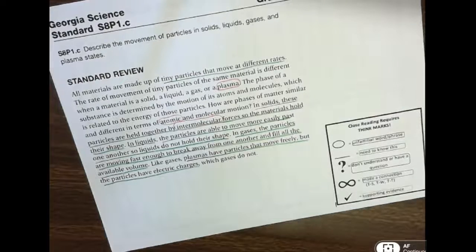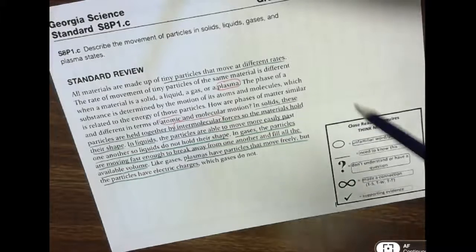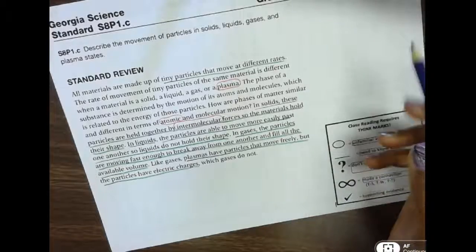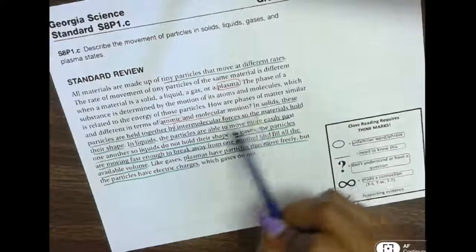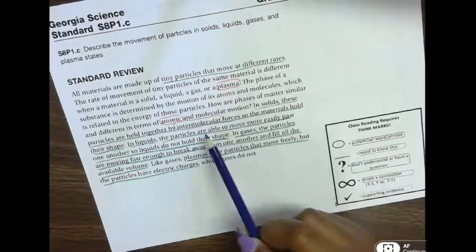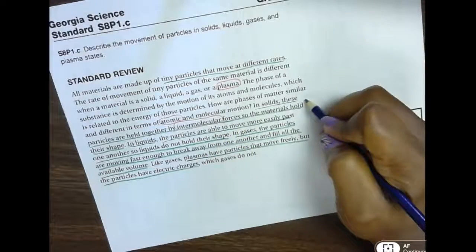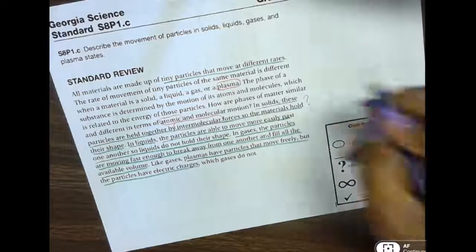Now I get my next color, so the question mark is represented by blue, and I'm going to look around to see if I don't understand some information, or maybe I have a new question. And typically when you do that, you would just want to draw the question mark near that information. Maybe I'm really struggling with this sentence here, I just don't understand what it's saying. So I'm going to go ahead and put a question mark here because I just don't understand.